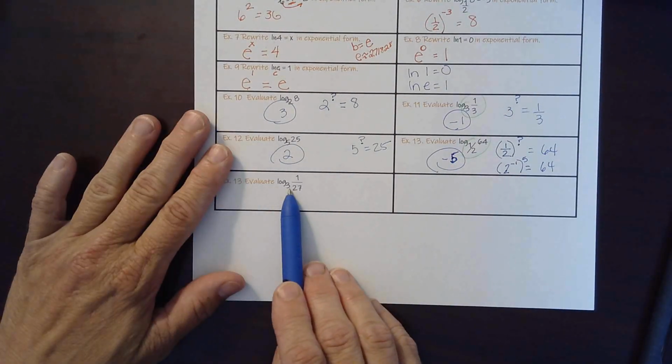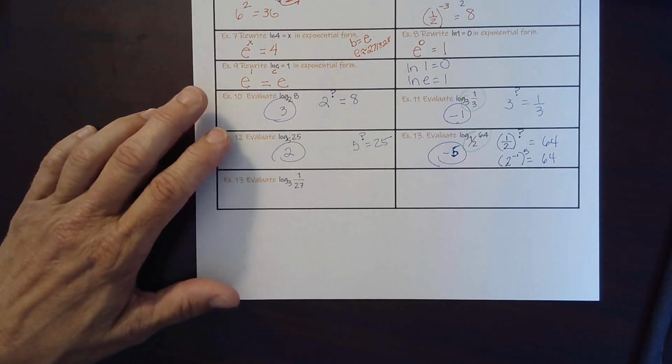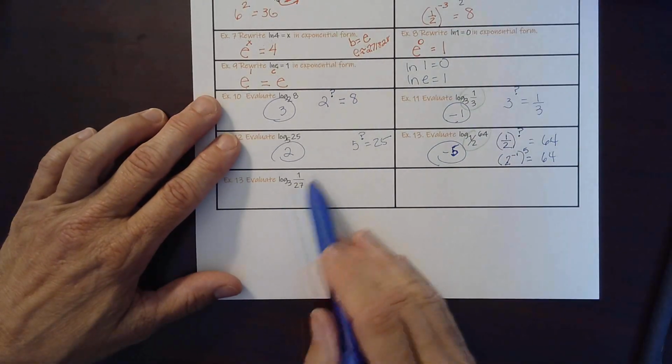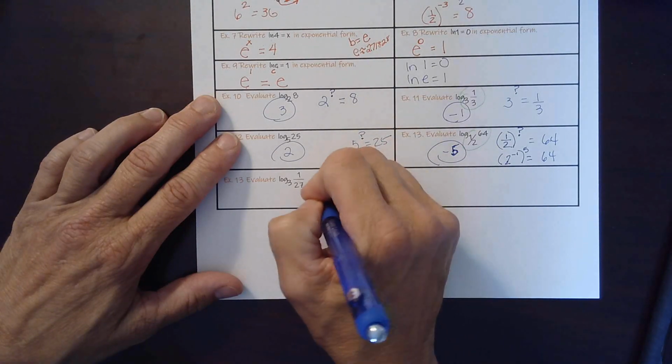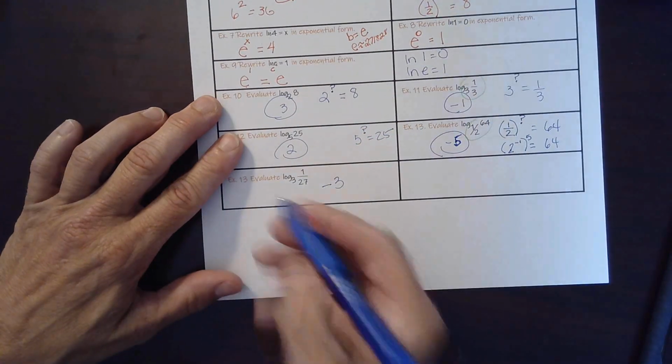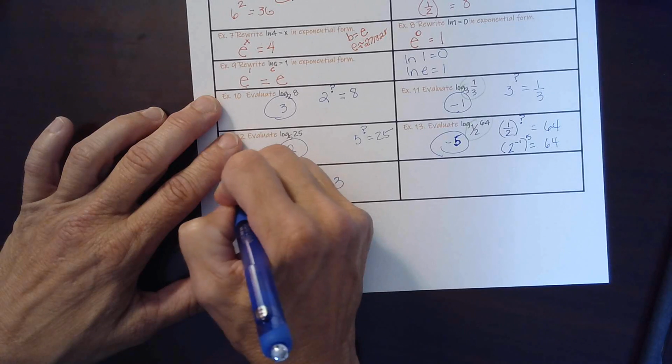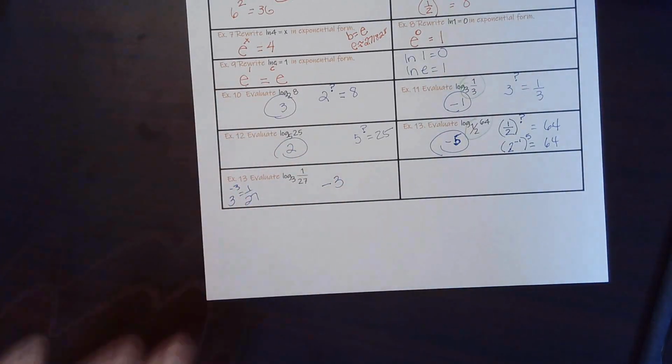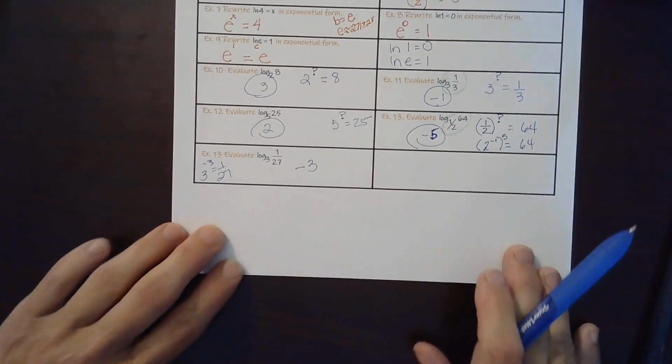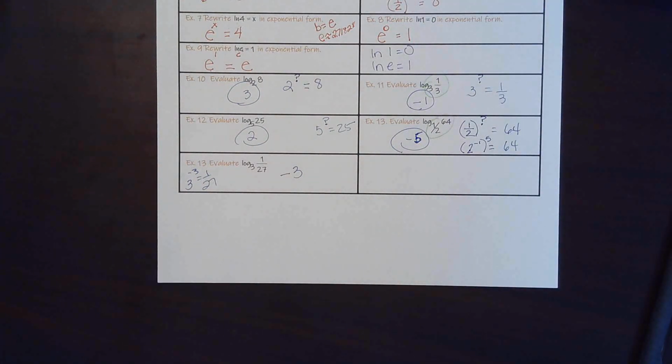So here, log base 3 of 1 over 27. You're going from an integer to a fraction, so that would be negative 3, because 3 to the negative third power is 1 over 27. So you have to train yourself to think about what the relationship is between exponential form and logarithmic form, to be able to evaluate these.